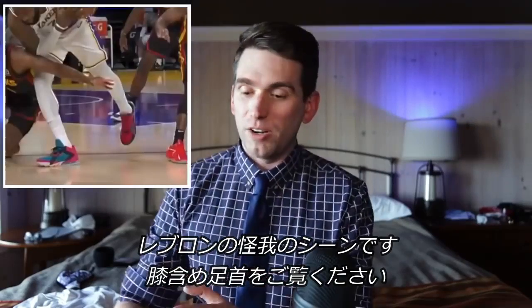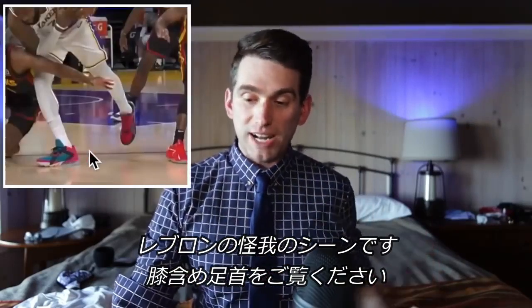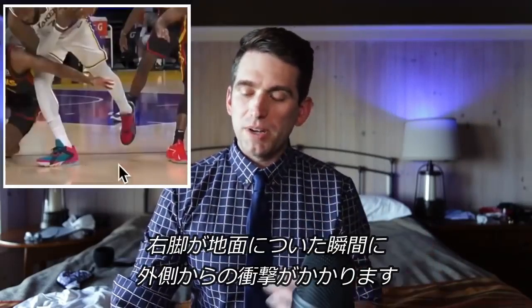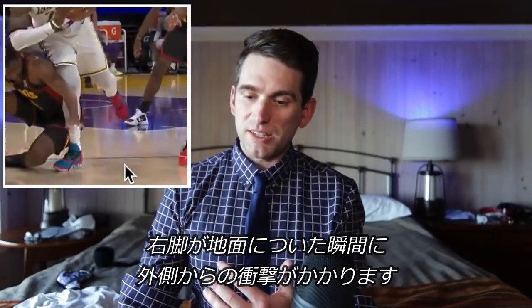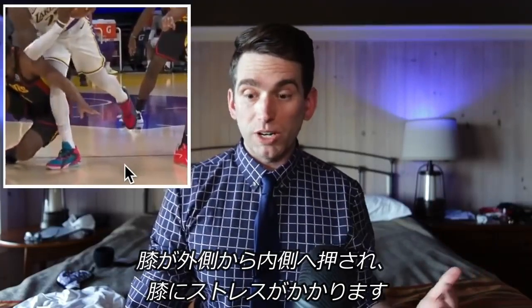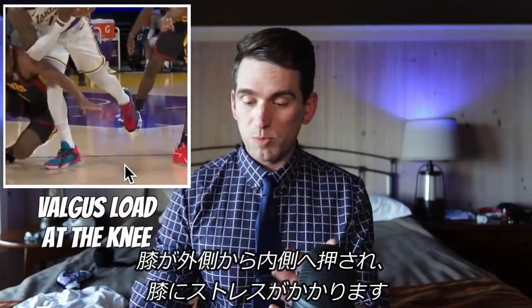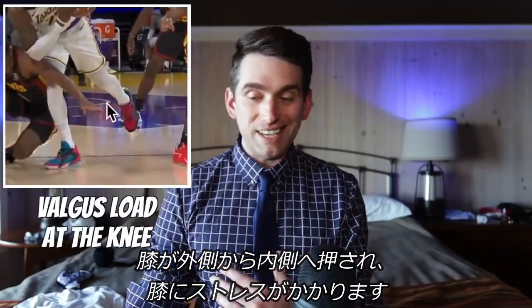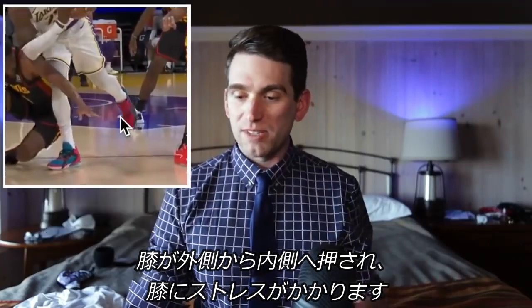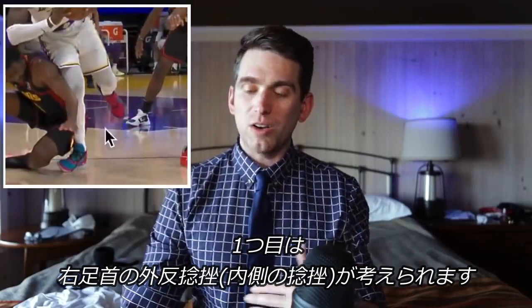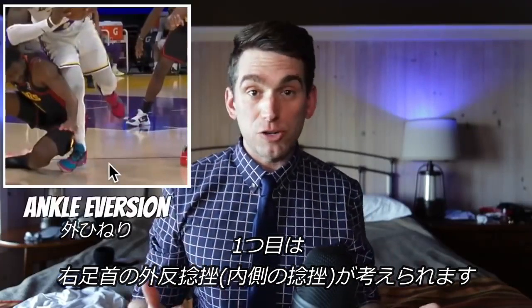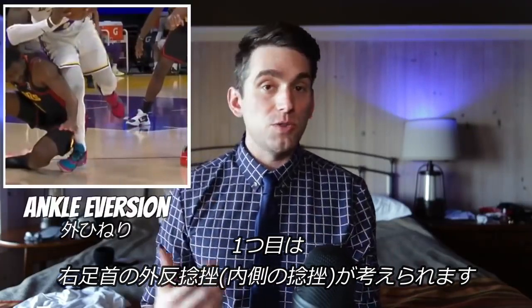Here's the play where LeBron got hurt, and of course we're paying attention to his right ankle and actually his right knee a little bit. But as you see here, he plants with that right ankle, and then as the Hawks player comes in and hits him from the side, of course, number one, we're going to call this a valgus force because it's a force that's pushing his knee inward. And then when that happens, it's going to put some stress on his knee, which we'll talk about in a minute. But number one causes this primarily eversion mechanism of an injury to his right ankle.